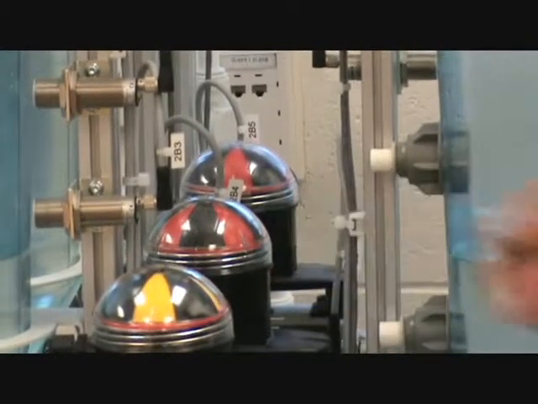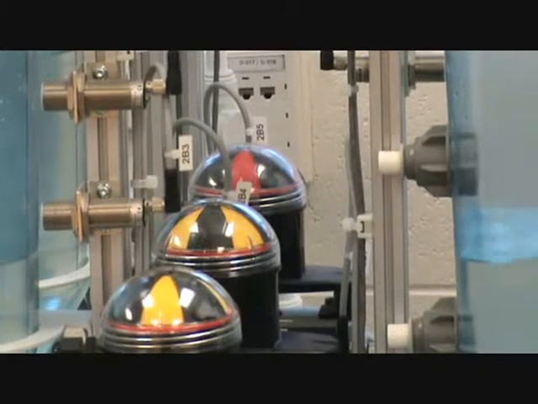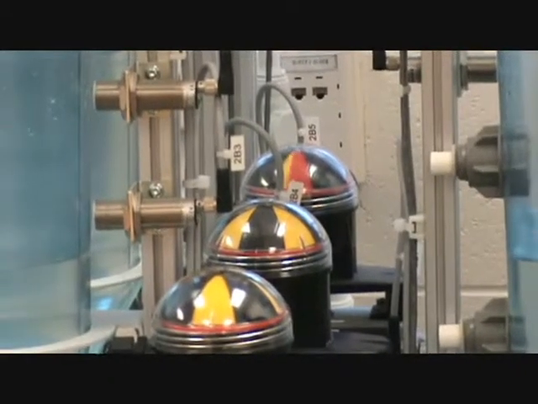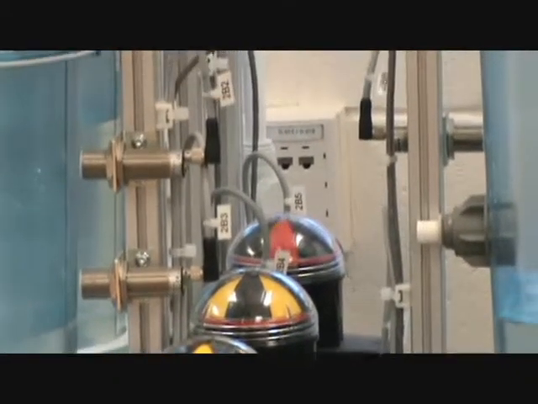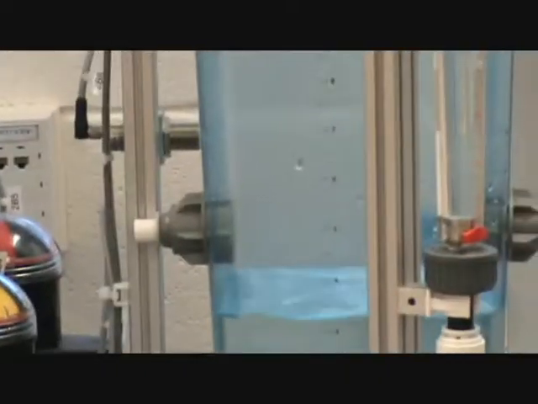And now this one turns on, and this will let in 15%, and then the third one will turn on, and that lets in 10%. There you go, and our recipe is complete now.